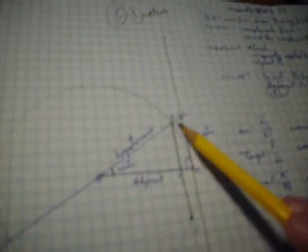Now, if you want the cosecant, which is the complementary secant, what you would do is find the length of AC, which is this, and divide it by the length of BC, which is this. AC here, the length here, divided by BC would give you the cosecant.